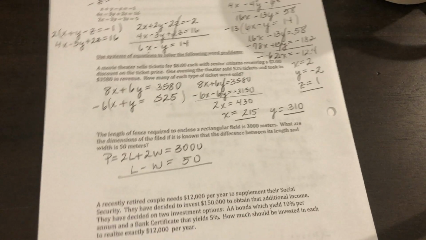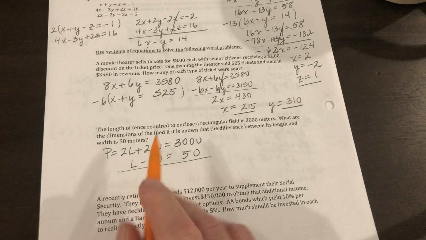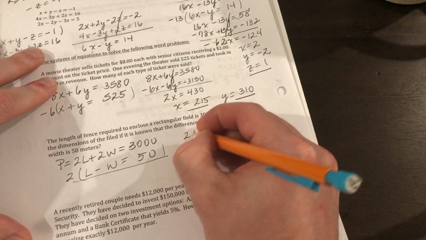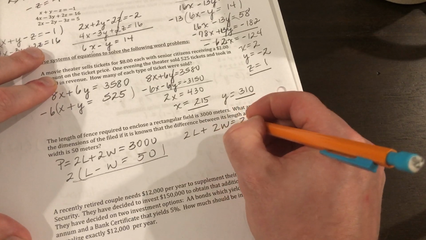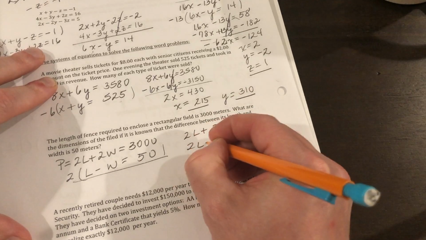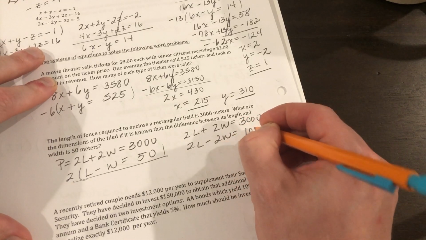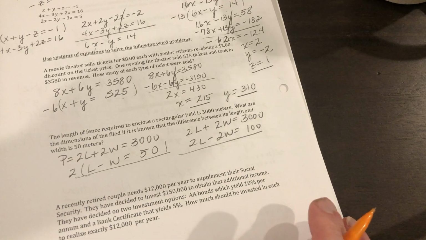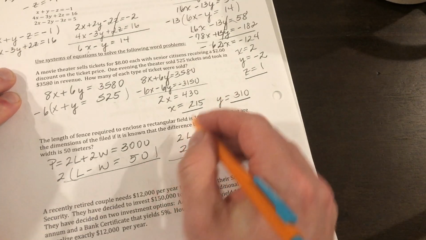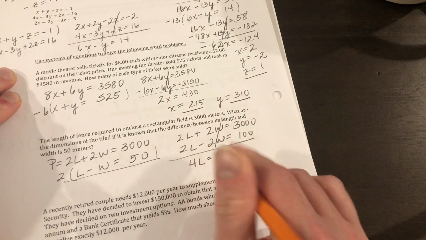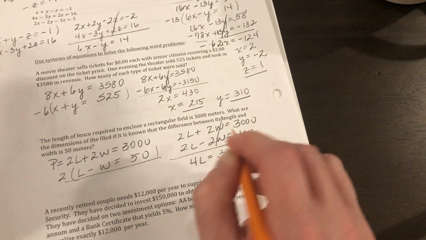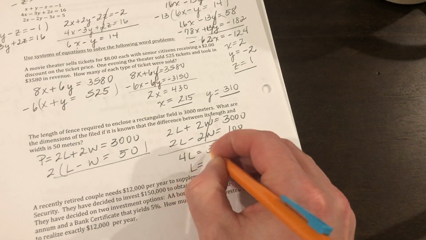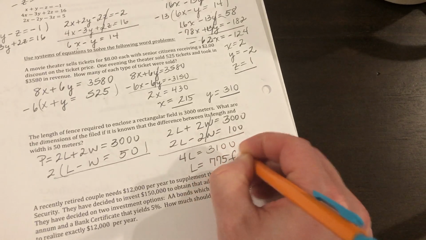Okay. Now, we want to eliminate a variable. I'm going to eliminate the W, the width. So I need a -2 on the bottom, so I'll multiply by 2. So we get 2L plus 2W is equal to 3,000. Okay, so it's going to cancel, so we get 4L is equal to 3,100. 3,100 divided by 4 is 775 feet.